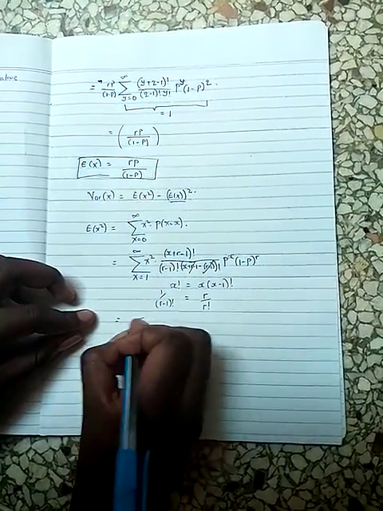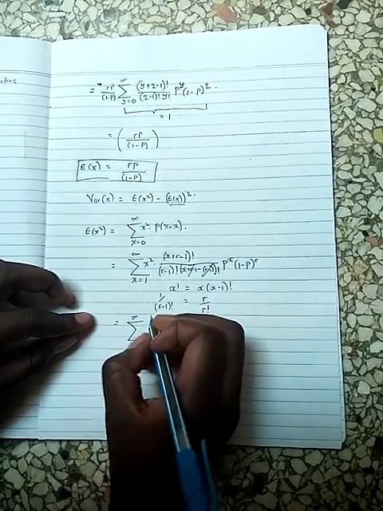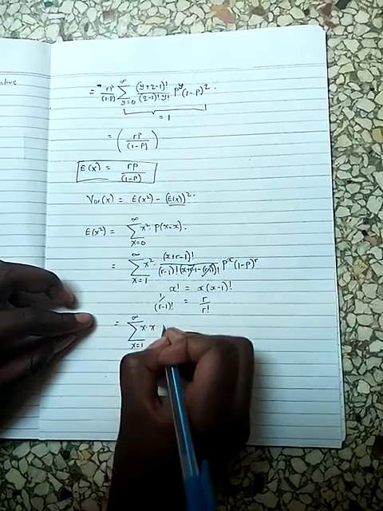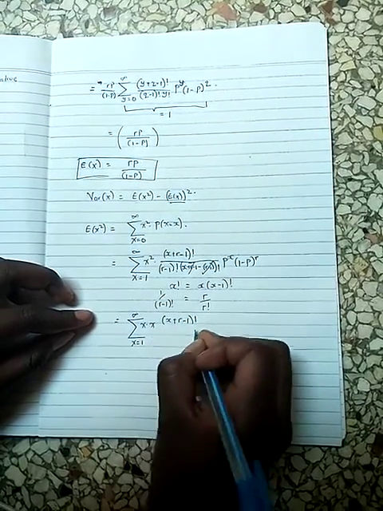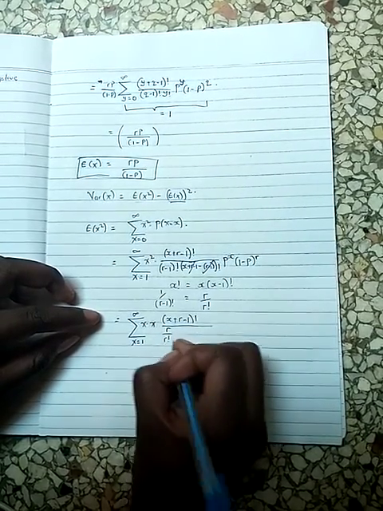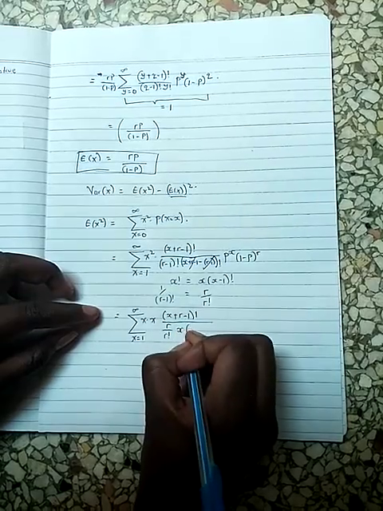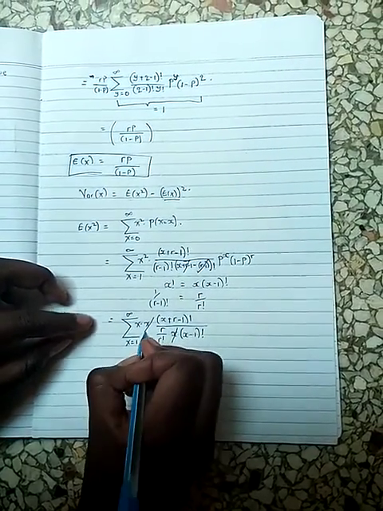We get the summation of all values of x from 1 to infinity, x times (x plus r minus 1) factorial out of r factorial, times x into (x minus 1) factorial. This x and this x cancel.